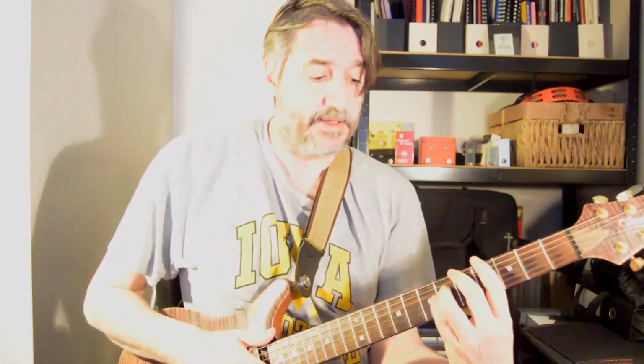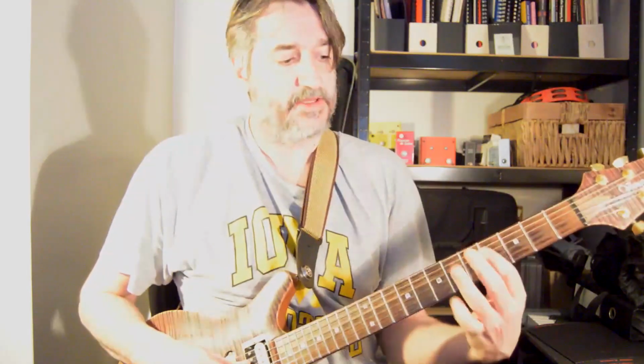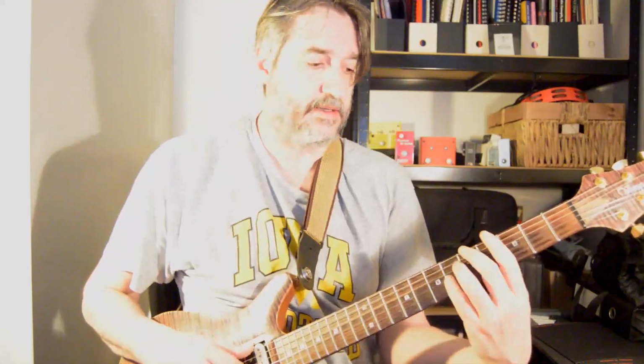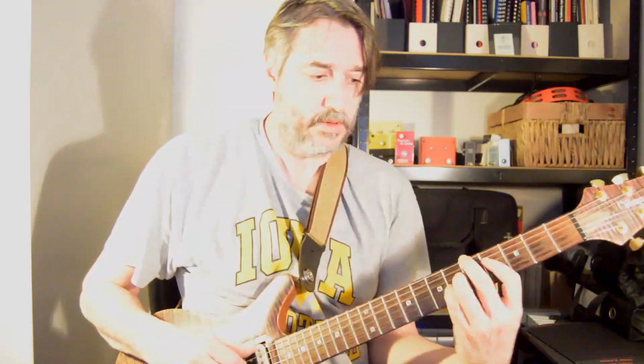Okay, I hope it makes sense. But if I play it this way, same shape, same form, now this finger is free, and I have access to notes on this side. So I can play this 7-3, 6-9, okay, and I can play with that. And I also have access to the major 7.